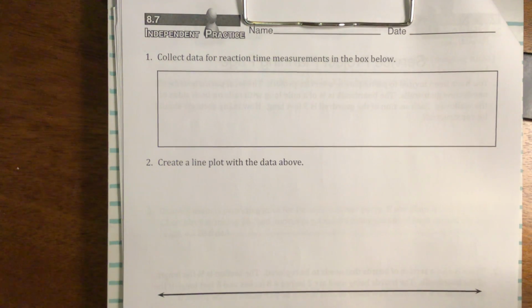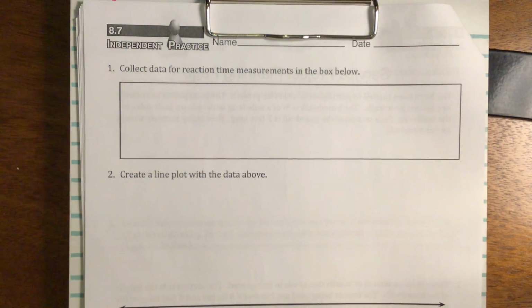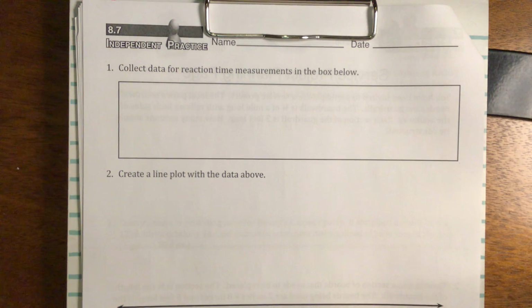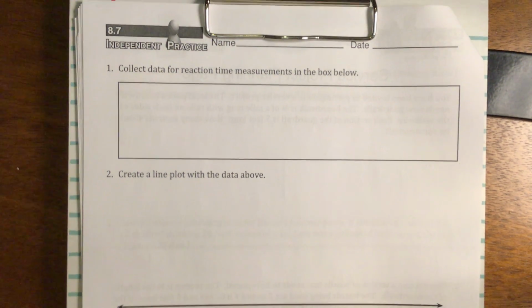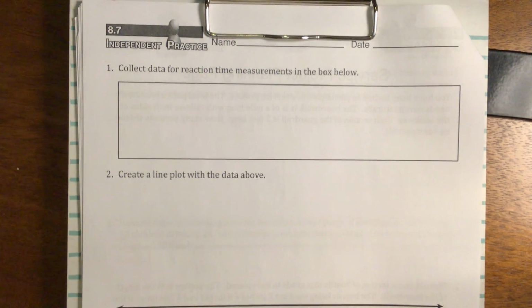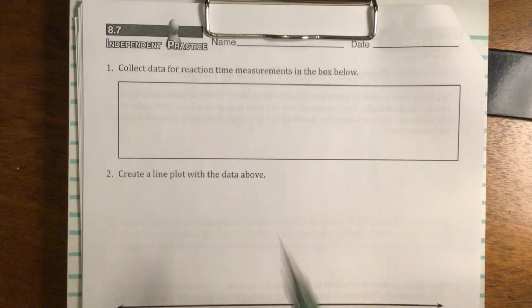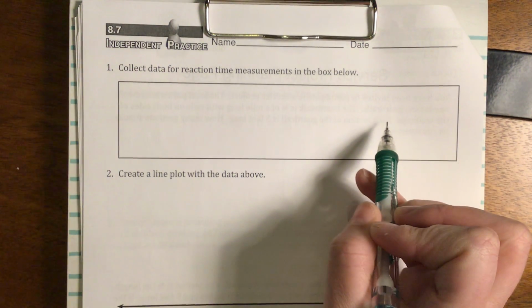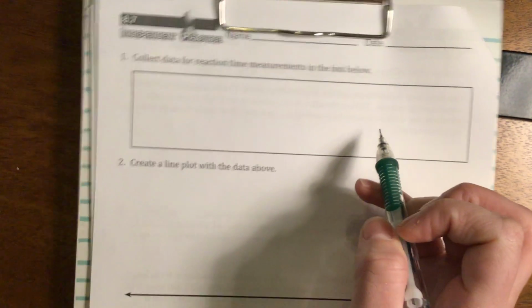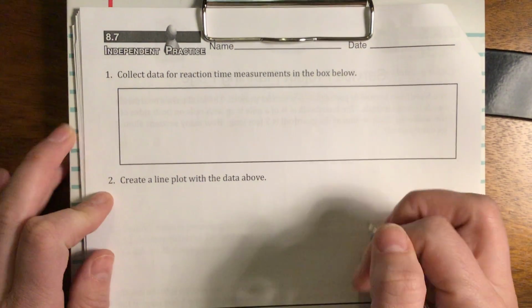Here is your independent practice page for measurement and data for 8.7. If you read through the lesson, it has you do an activity where you try and check your reaction time for catching a ruler. So up here is where we're supposed to put our data measurements. So I am just going to make up a few here.